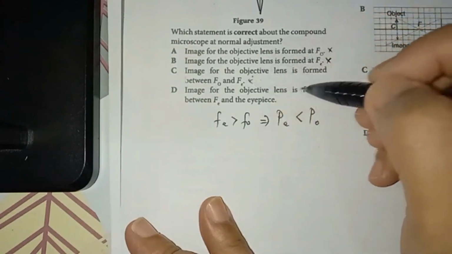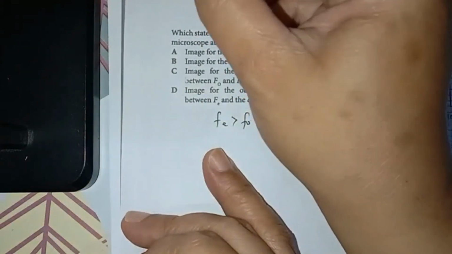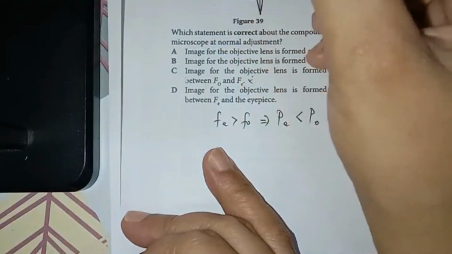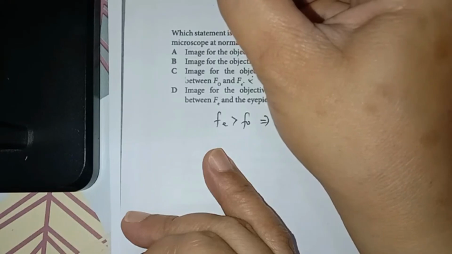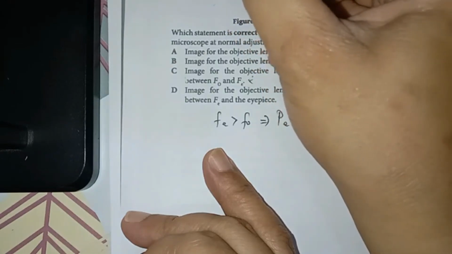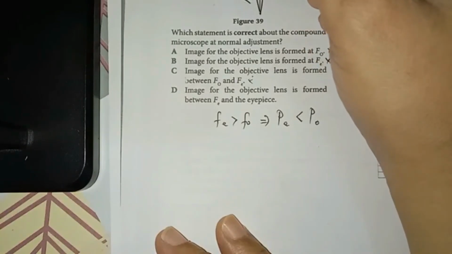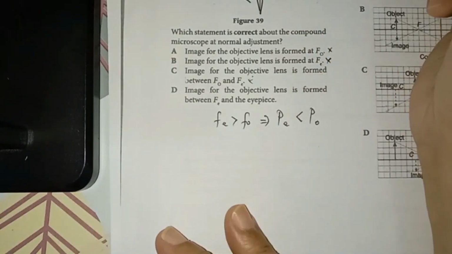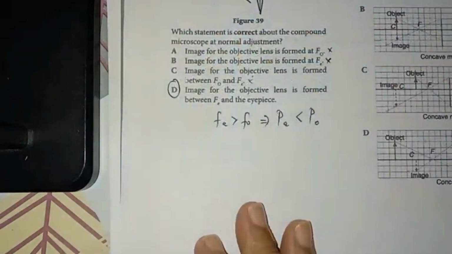Image of objective lens formed between FE and the eyepiece. So the image is formed here. So you can draw, okay, so the image forms here. So it's between FE and the eyepiece. Okay, the image forms there. So the answer will be D.